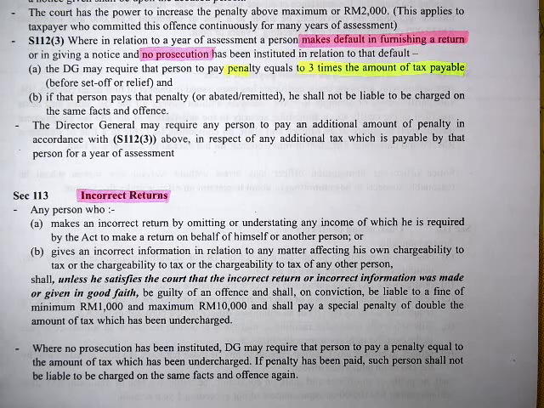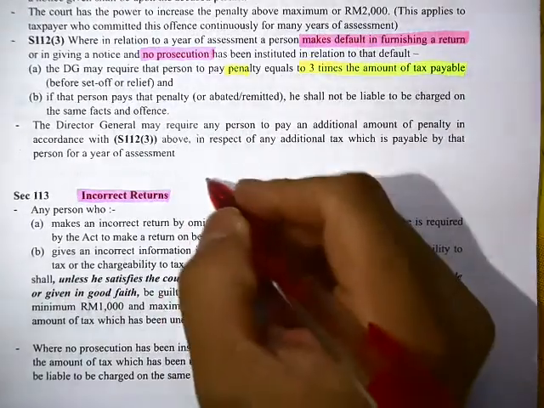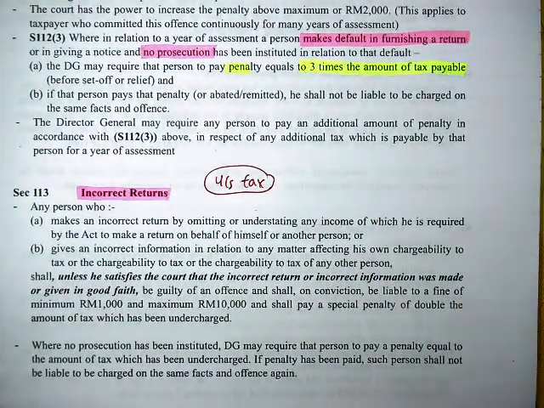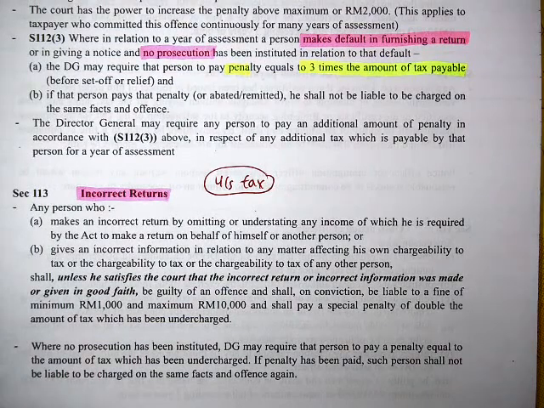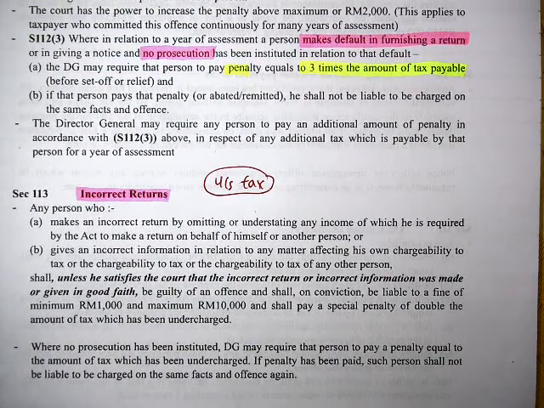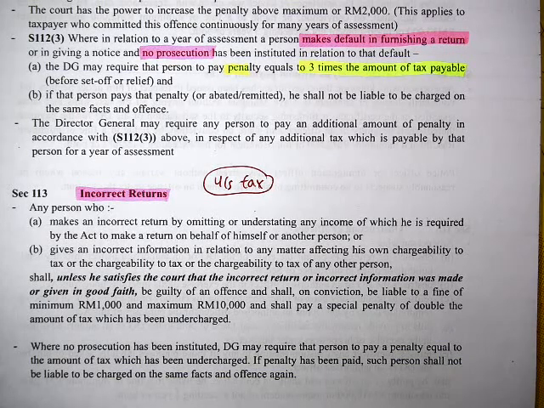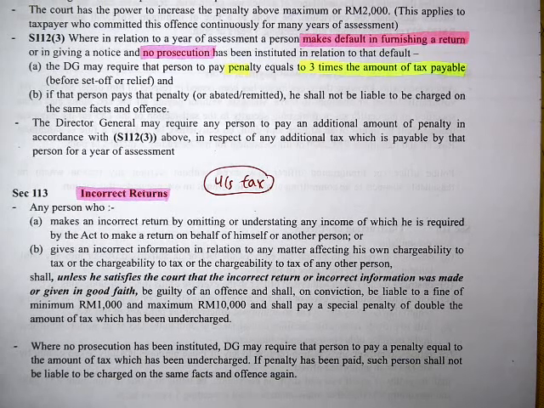Now there's this offense called incorrect return. Basically, what we mean here is you have understated your tax. There's something you do, and now your tax is understated. Now remember the issue on the withholding tax that you never comply. If you have a withholding tax you never comply with, you're not supposed to claim a deduction, but you still go and claim. Now when you claim a deduction that you shouldn't claim, your tax becomes understated. So when you understate the tax, the government can say this is an incorrect return.